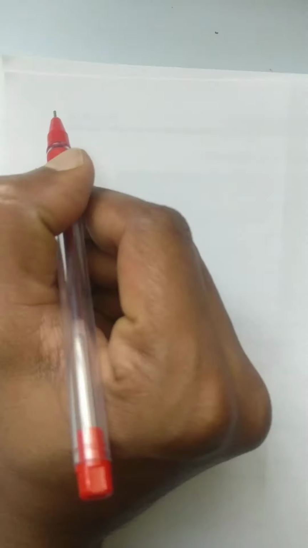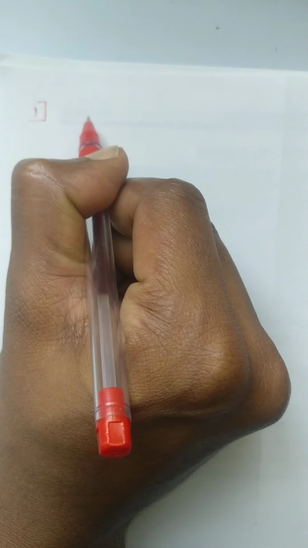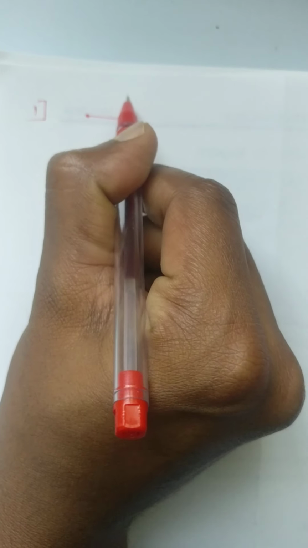Yes. So let us discuss a very small concept of capacitors. To start with, a couple of points which you are already knowing. We have a parallel plate capacitor.